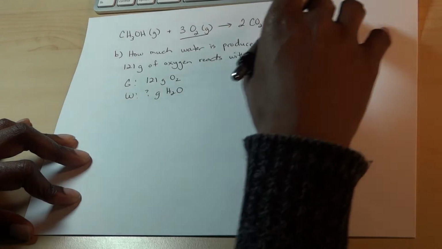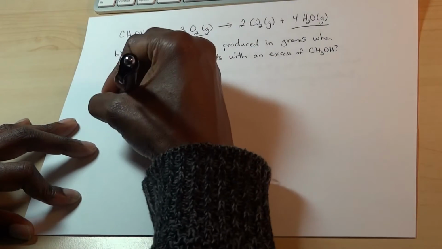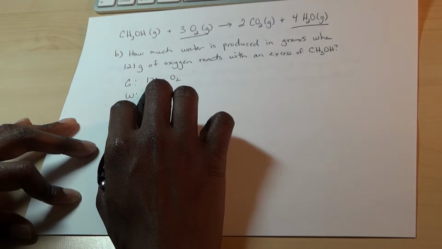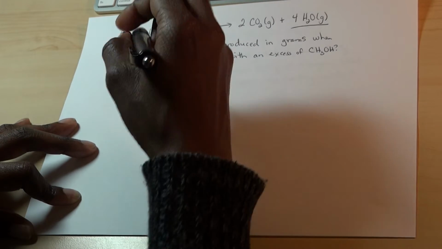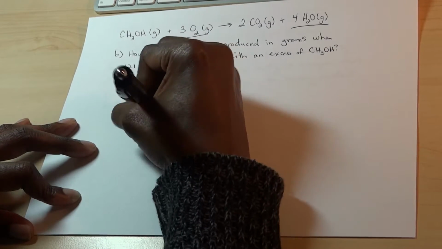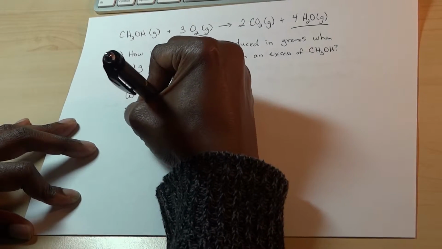So our per expressions here are going to be the molar mass of our given, which is oxygen, 31.998 grams of oxygen per mole of oxygen.